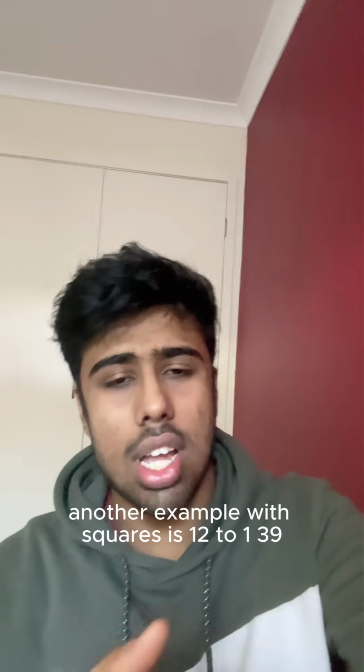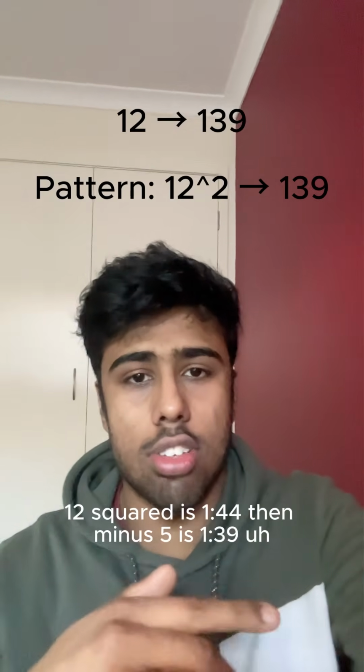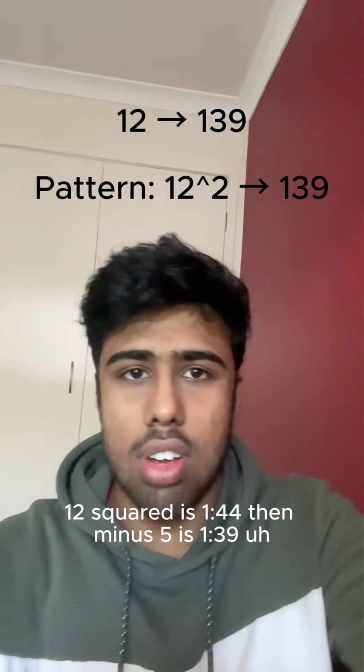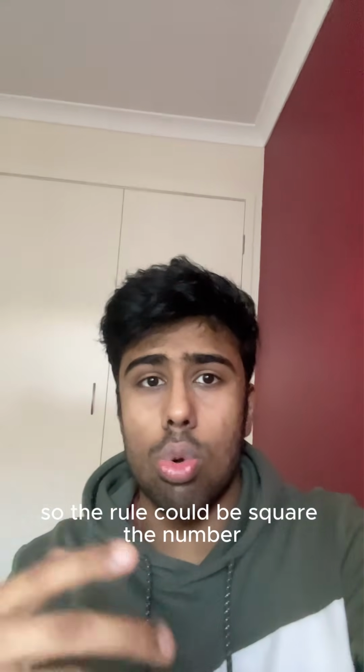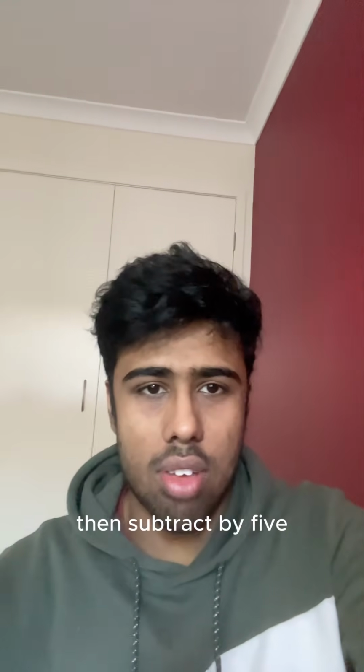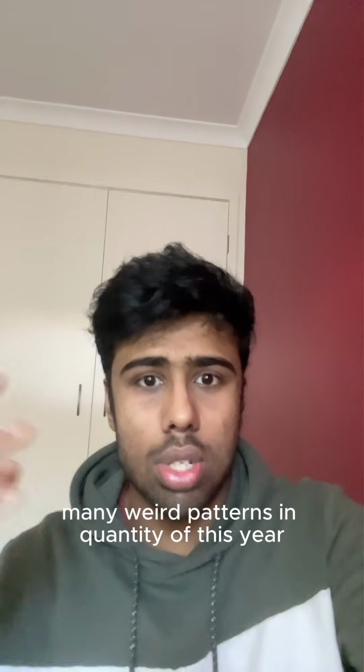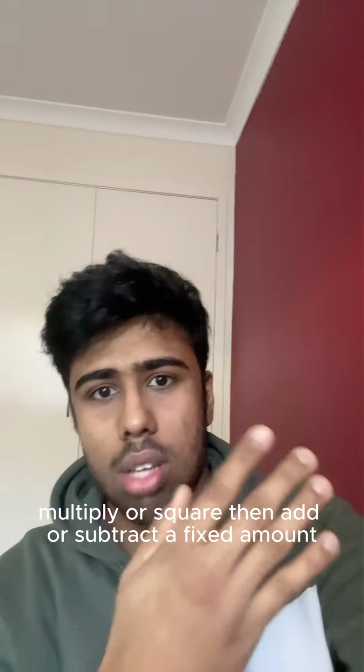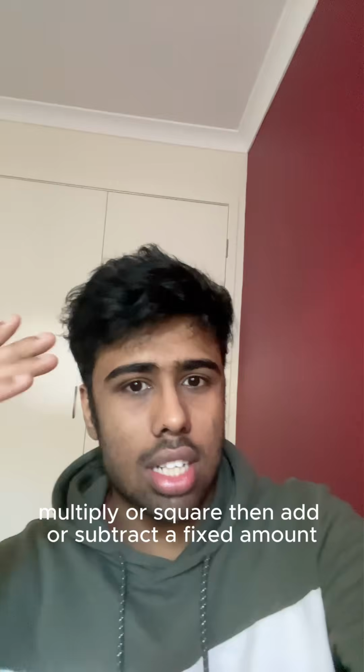Another example with squares is 12 to 139. 12 squared is 144, then minus 5 is 139. So the rule could be square the number, then subtract 5. Many weird patterns in quantitative this year were actually just multiply or square, then add or subtract a fixed amount.